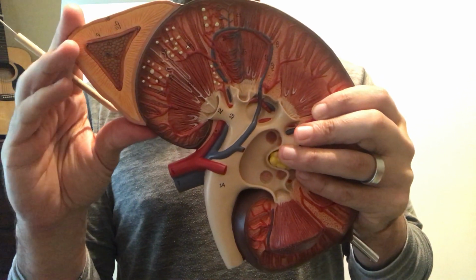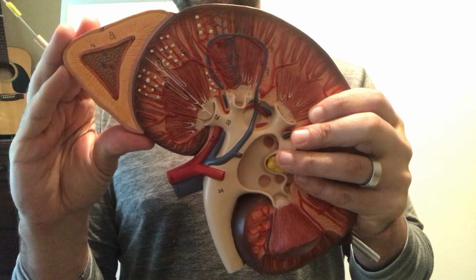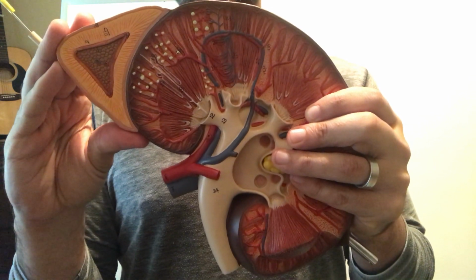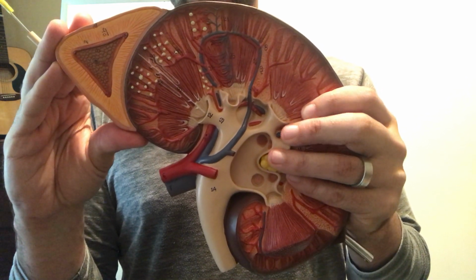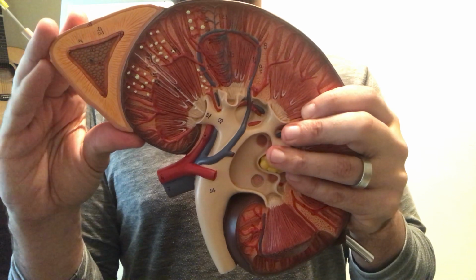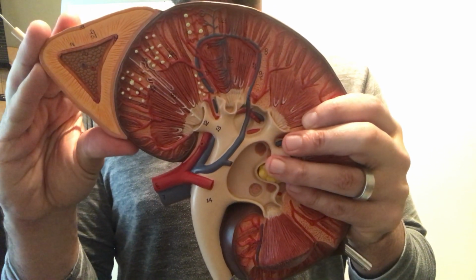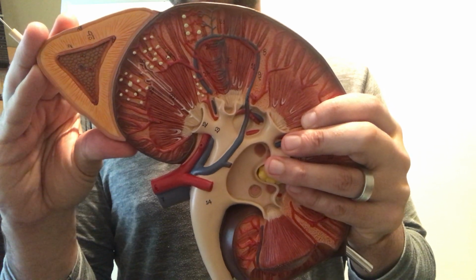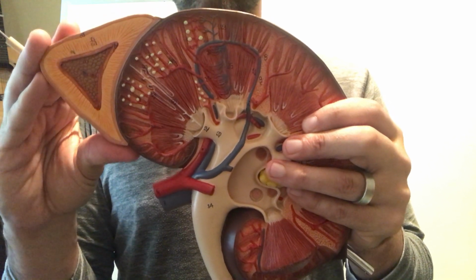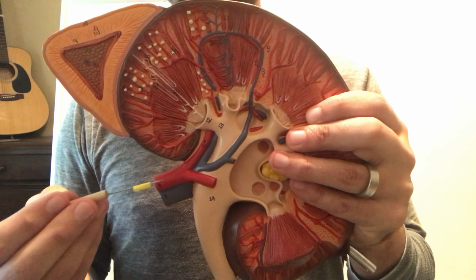Hello, yet another video. Okay, in this video on the kidney, we're going to be focusing on the blood supply of the kidney. Because the function of the kidney, of course, is to filter blood. We need to have a pretty good understanding of blood supply to the kidneys, and that drives its function, of course.